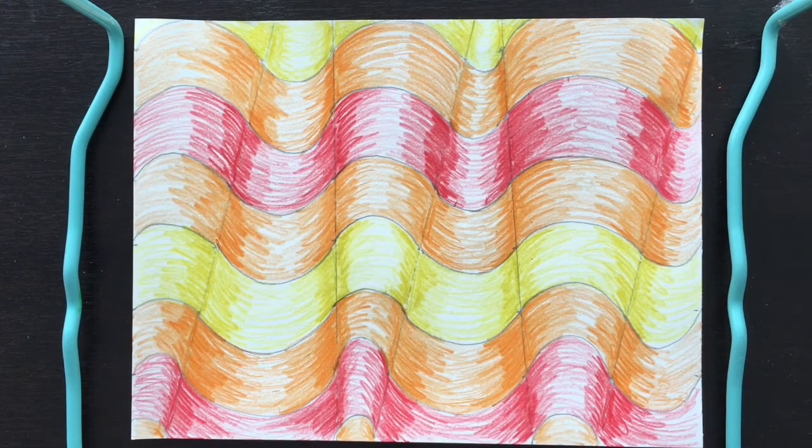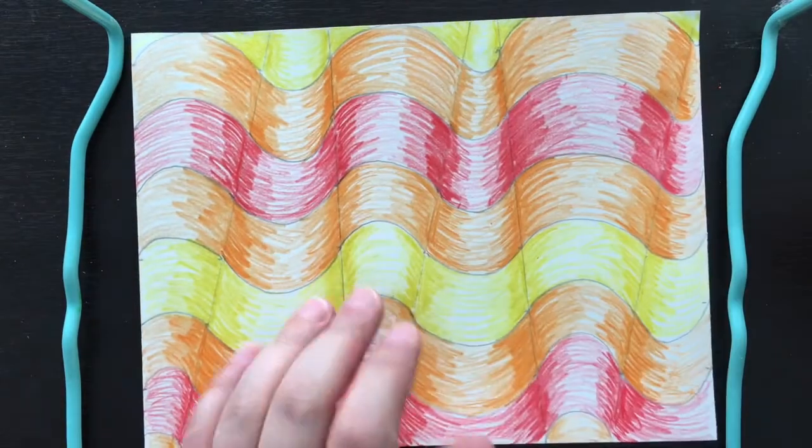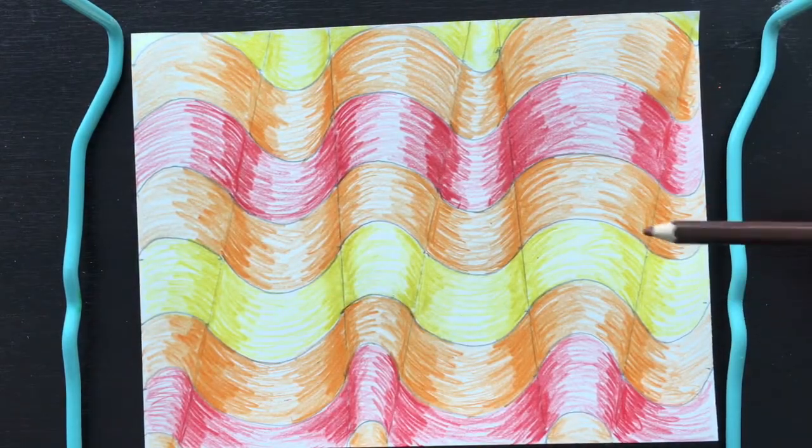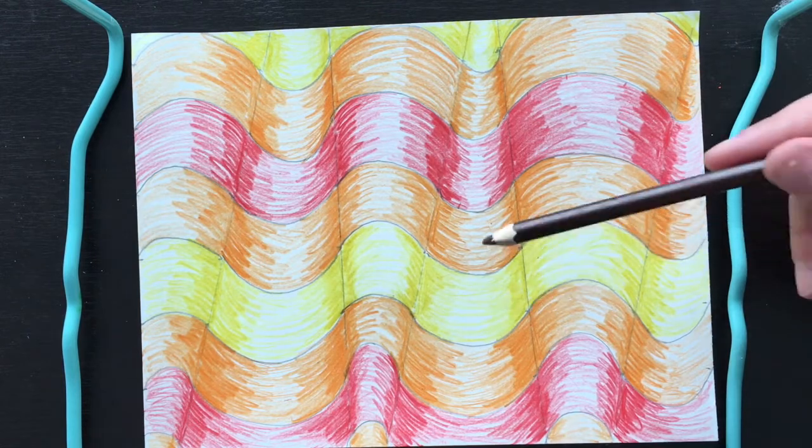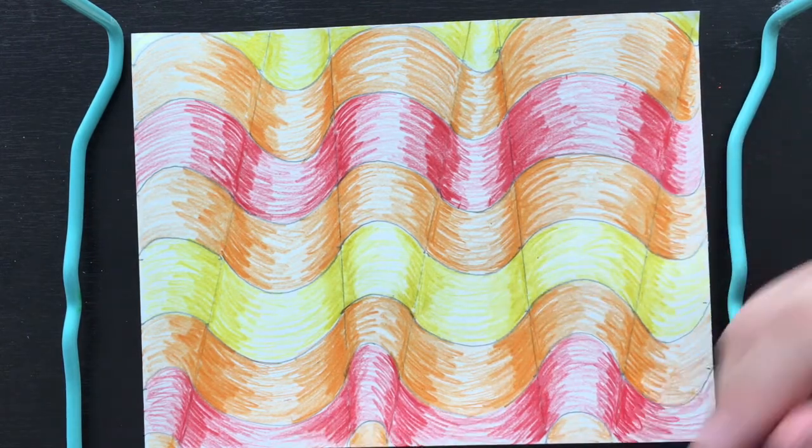All right, so now that I've got my normal shading done, I'm gonna go in and do the darkest darks. Now, some of you might wanna use black and some of you might wanna use a brown or maybe a dark brown. You can practice on the back to see what works best. For mine, I think I'm gonna at least start with brown because with my warm colors, I think that the brown's gonna work better.